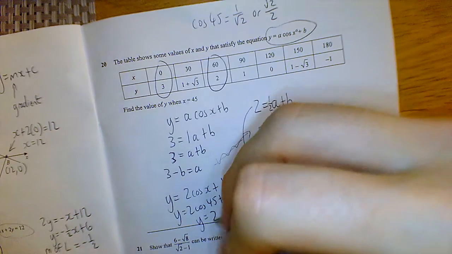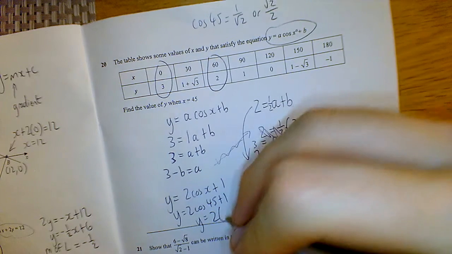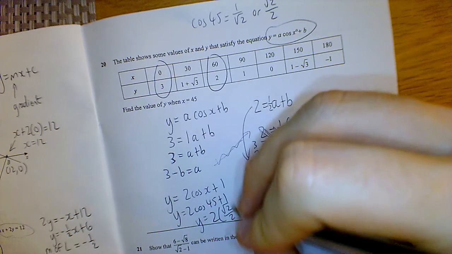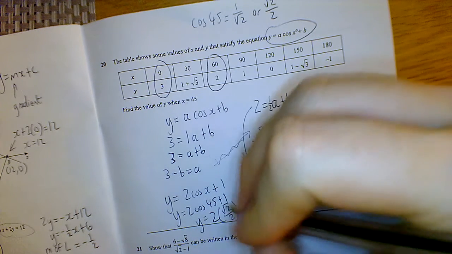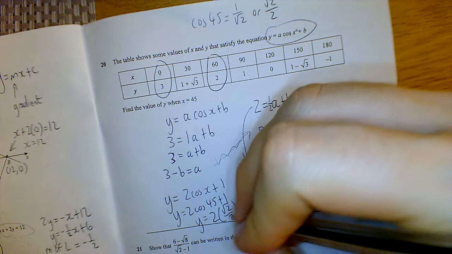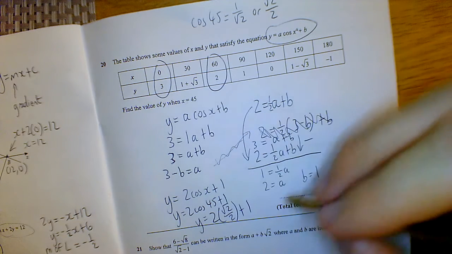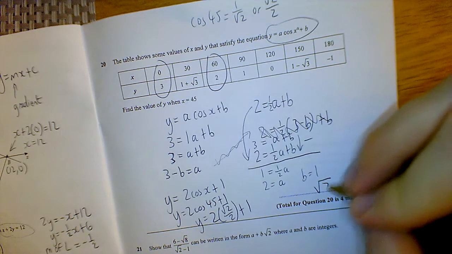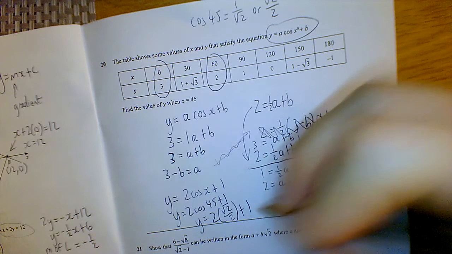So let's say you do root 2 over 2. You've got 2 lots of root 2 over 2 plus 1. So cos 45 is equal to that. But if I times that by 2, it just gets rid of the denominator. So y actually ends up being, if I times this through, root 2 plus 1.